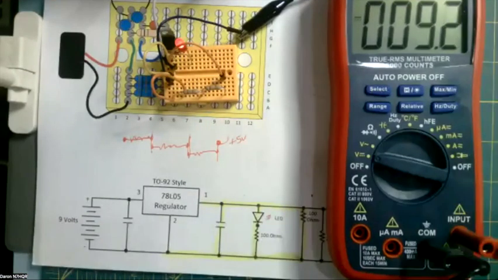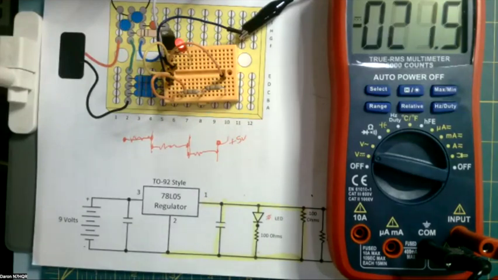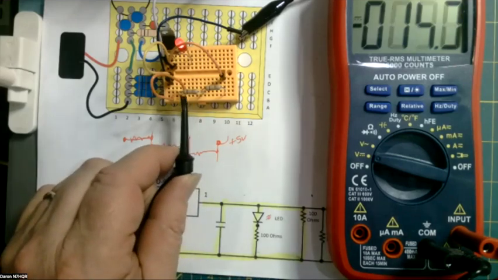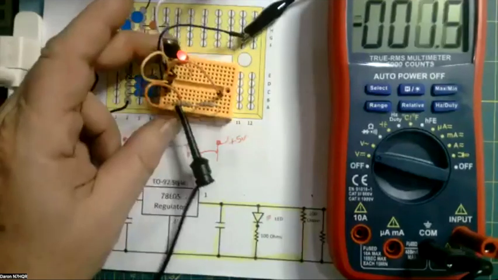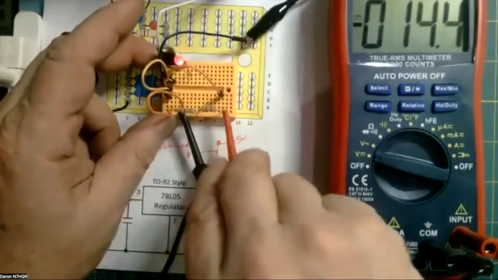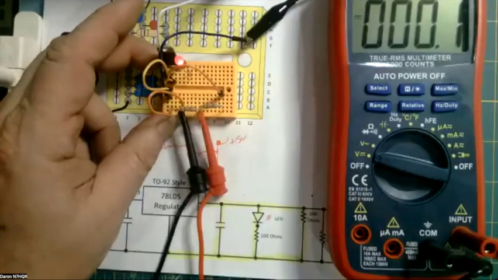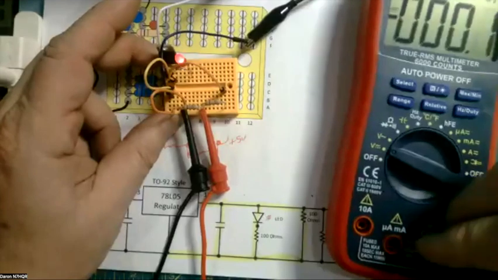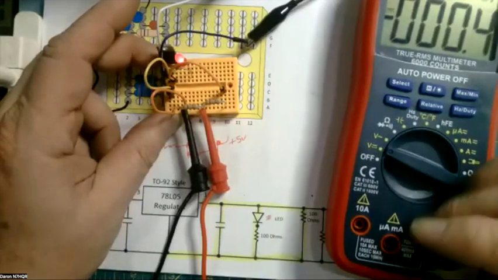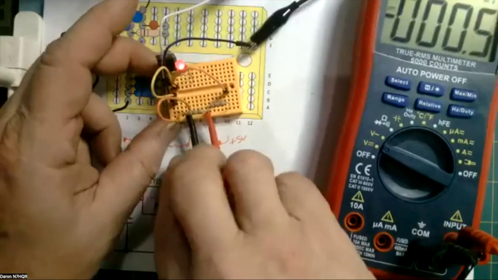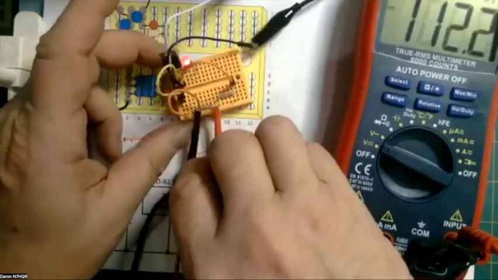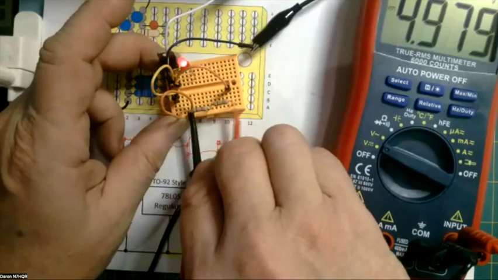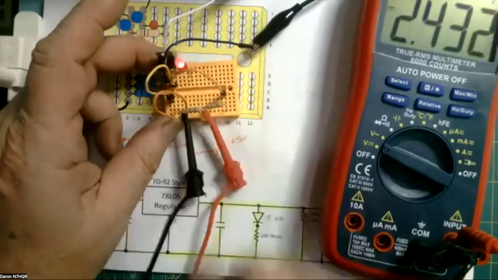Okay, now somebody want to tell me what the voltage should be in the middle, between the 2 resistors? 2.5. Oh, no, sorry. So it's 5, right? Well, these meter leads are not so good, or I have something wrong. There we go.